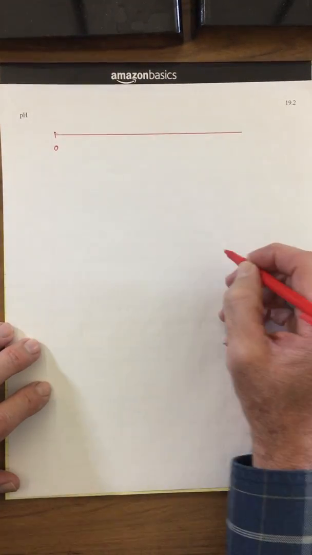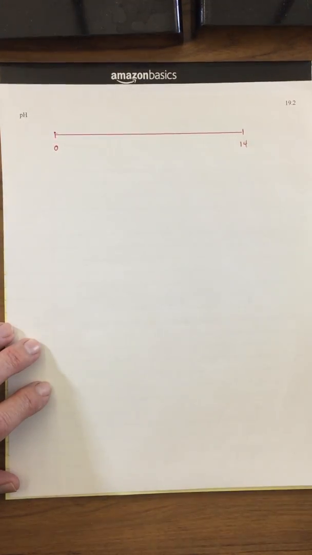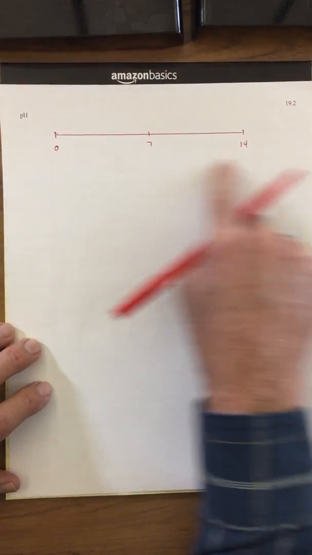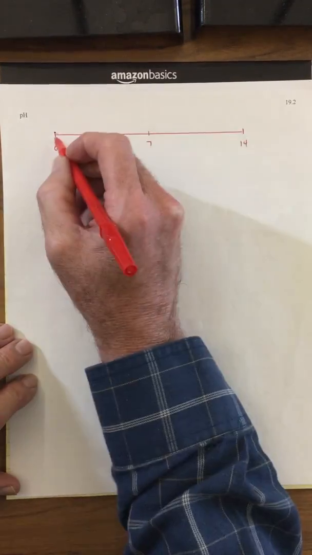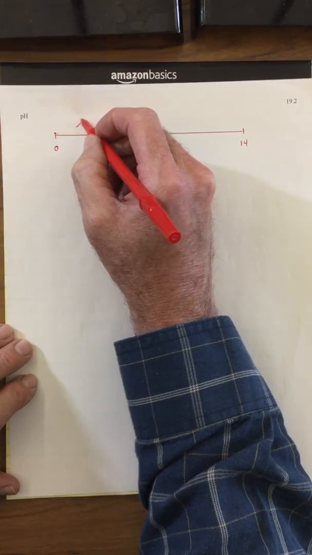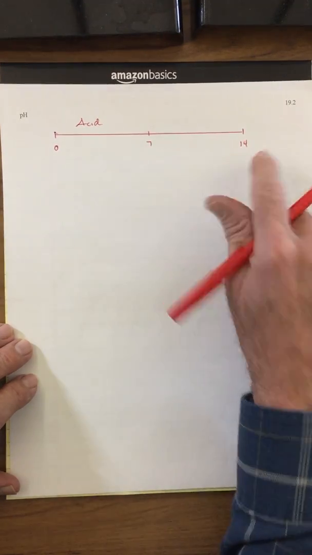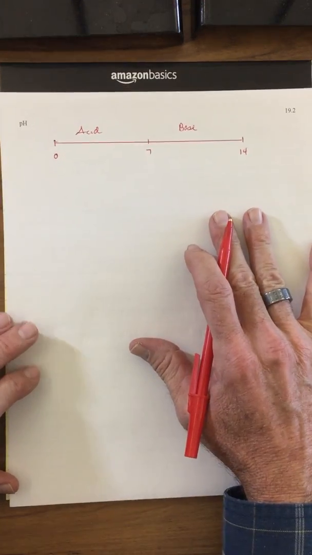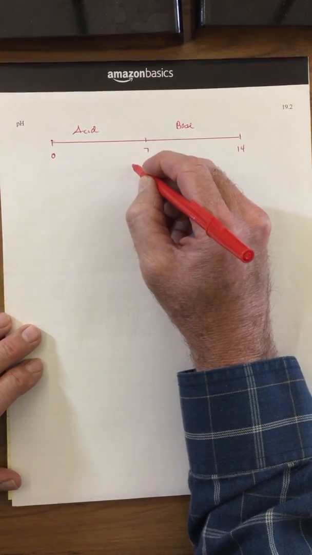Down on this end, we have a pH of 0. On the other end, we have a pH of 14. Right in the middle, we will have a pH of 7. So this is our pH scale. Again, between 0 and 7 is our range of things that are acid. Above a pH of 7 is when we have a base. And of course, 7 is right in the middle.